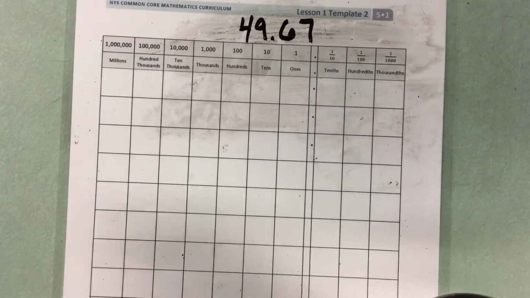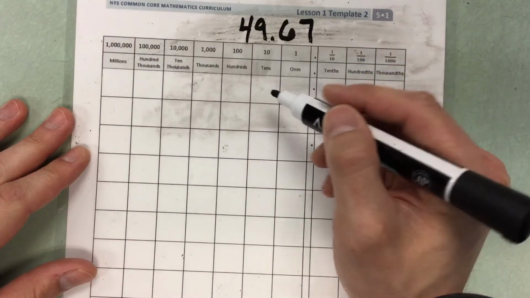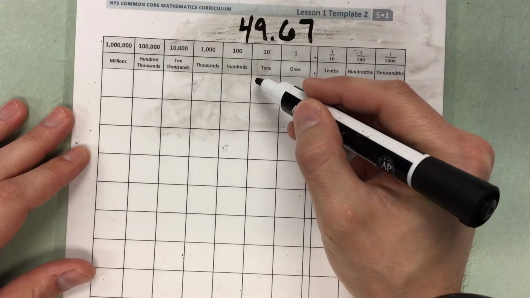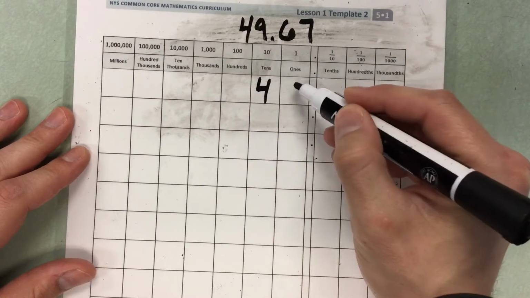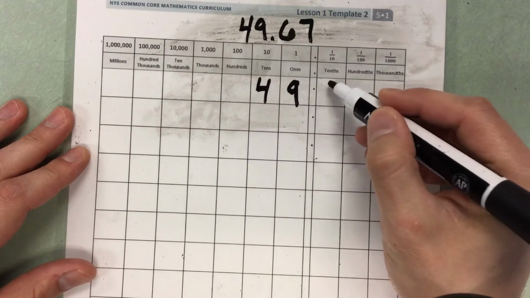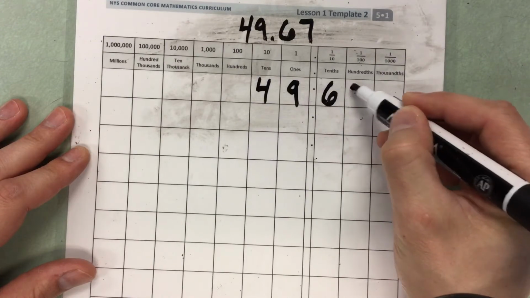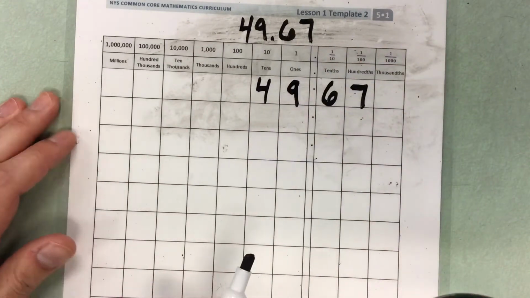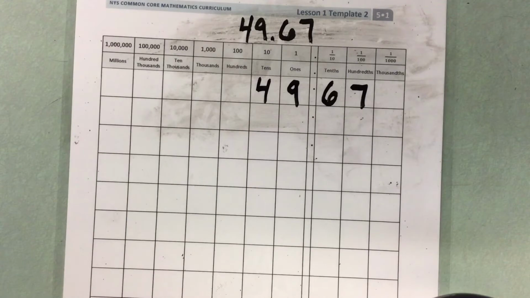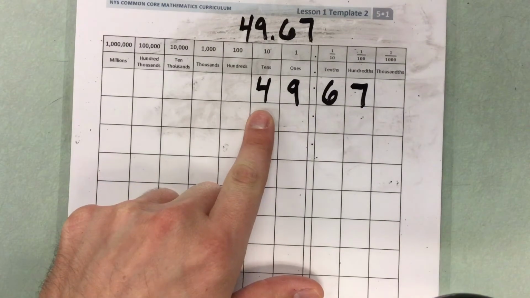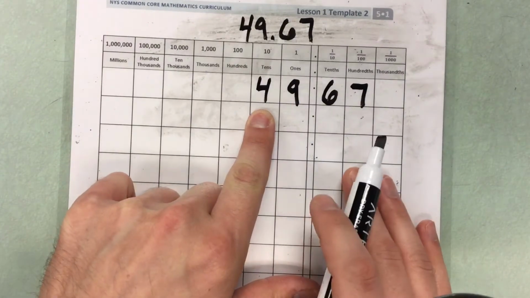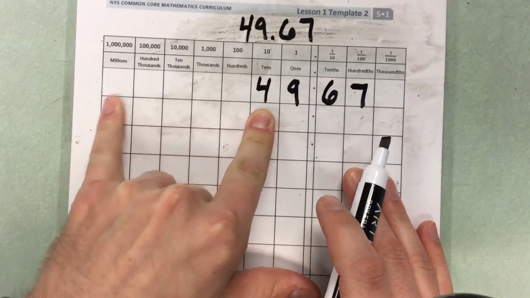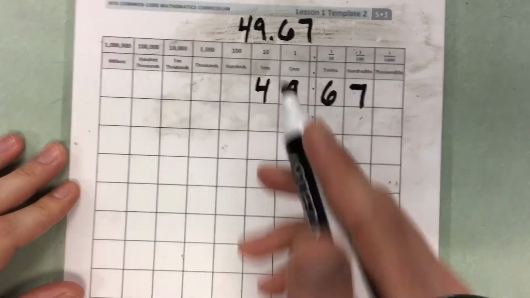The first thing I'm going to do is place that into my place value chart. So in unit form, this would be 4 tens, 9 ones, 6 tenths, and 7 hundredths. We're going to be rounding to the nearest 10. So I'm going to locate my tens place value, and I'm going to look to the left. And I don't see any numbers here to the left.